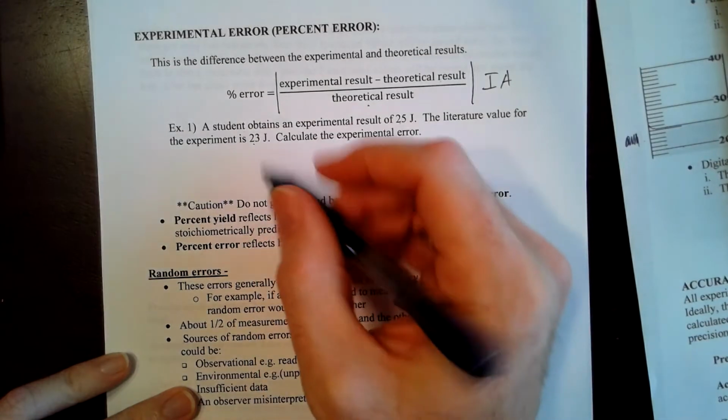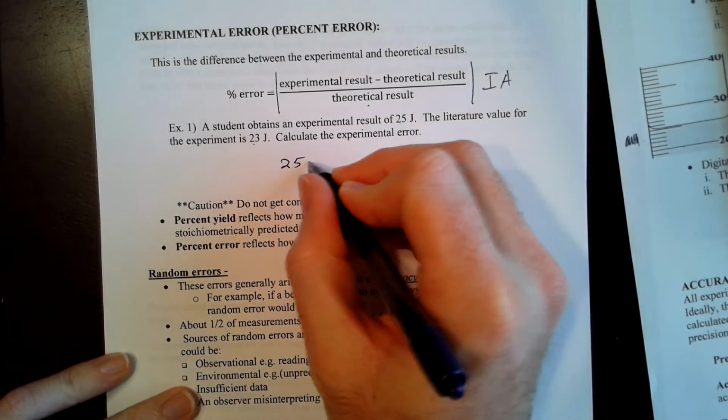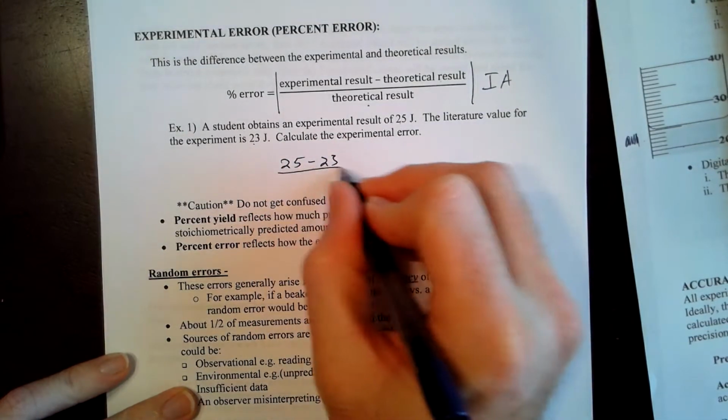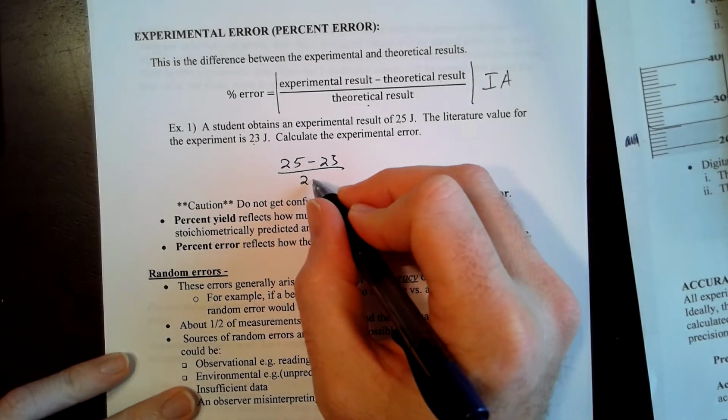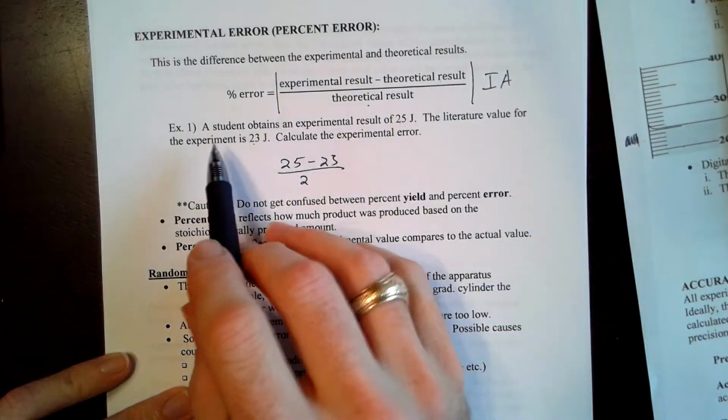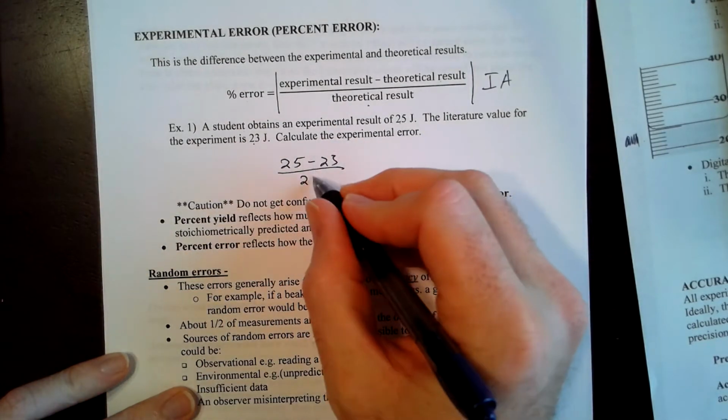So to calculate the experimental error, you do 25 minus 23 divided by the theoretical result, which is 23. That's the literature value.